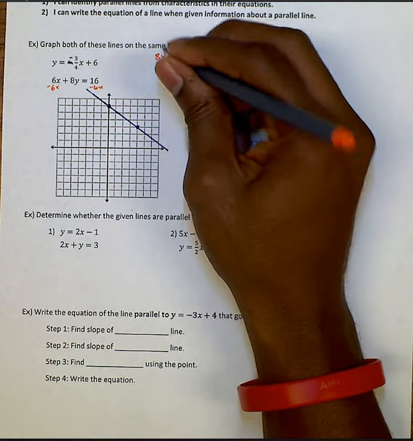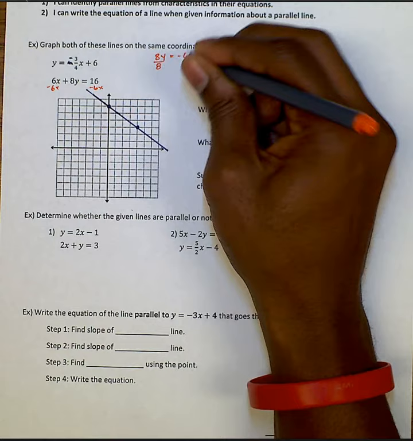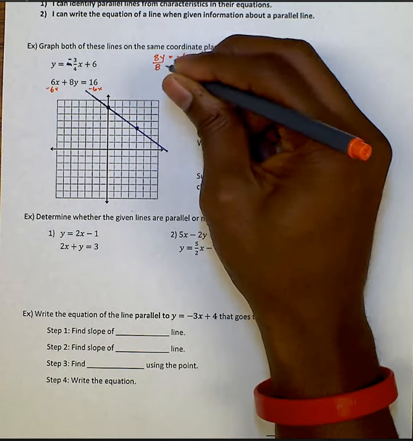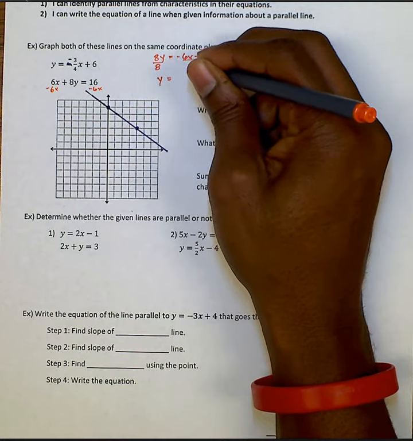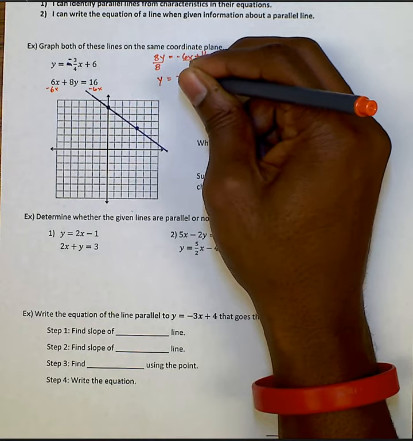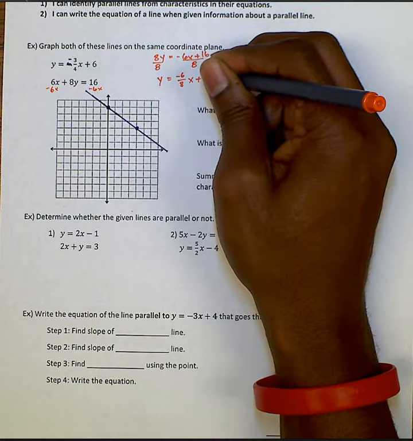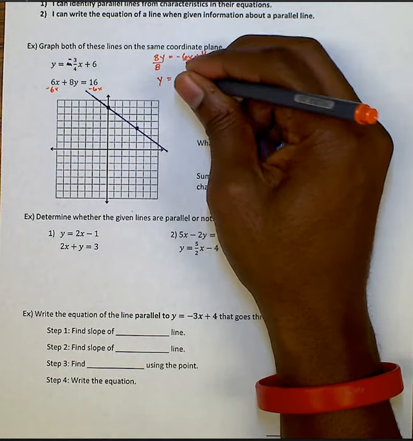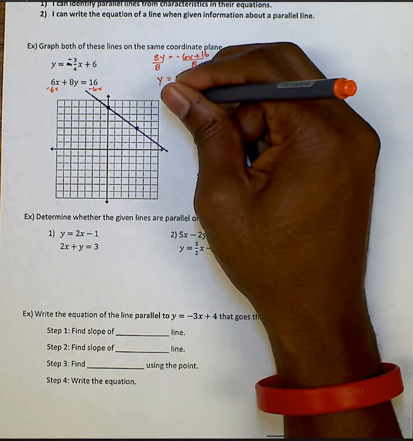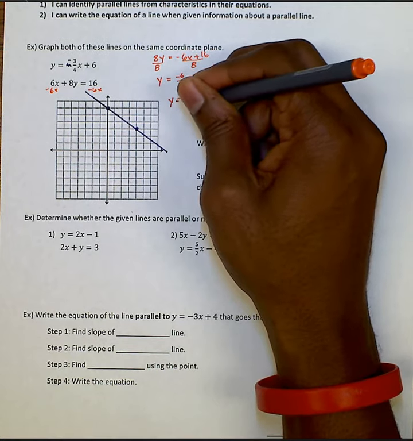Divide by 8 to get y all the way by itself, and so then I'll get y equals negative 6/8 x plus 2. I'm going to simplify negative 6/8 into negative 3/4. So y equals negative 3/4 x plus 2.